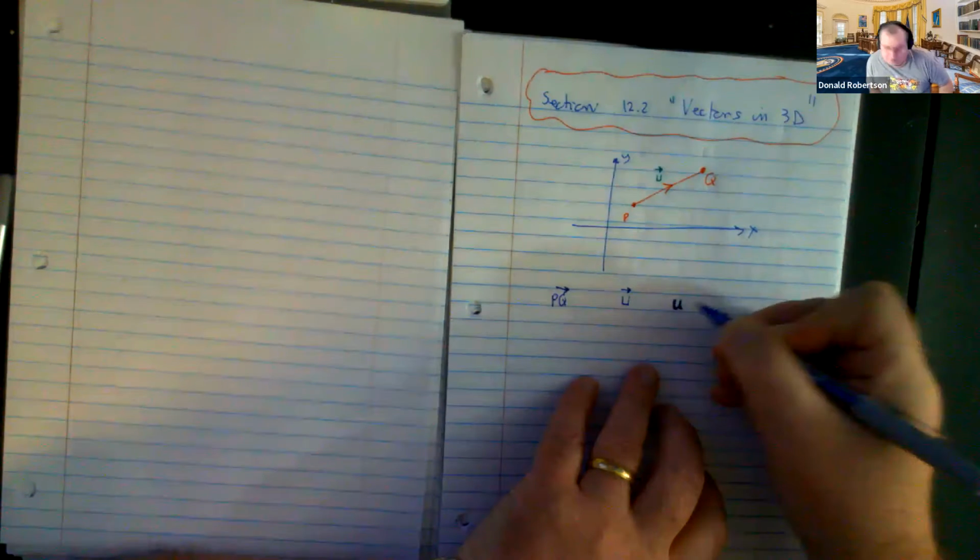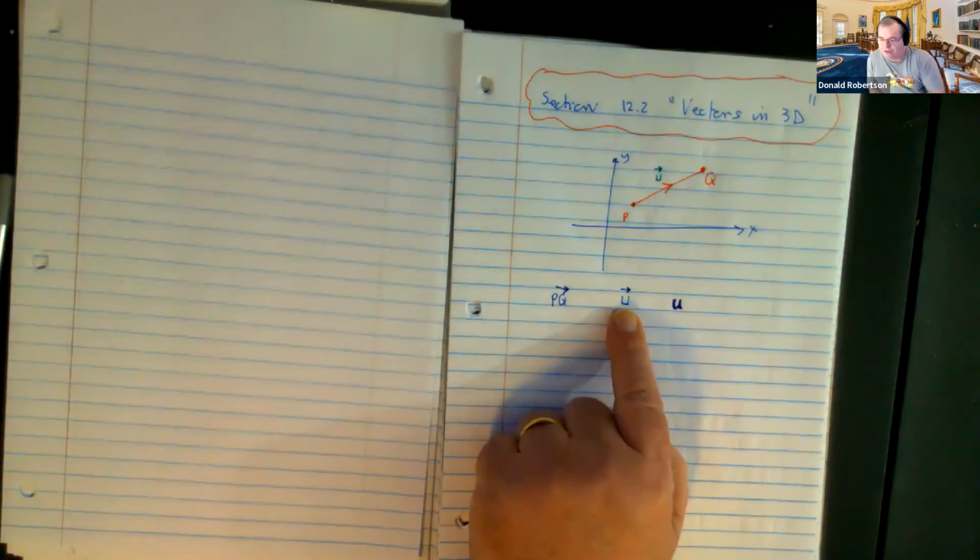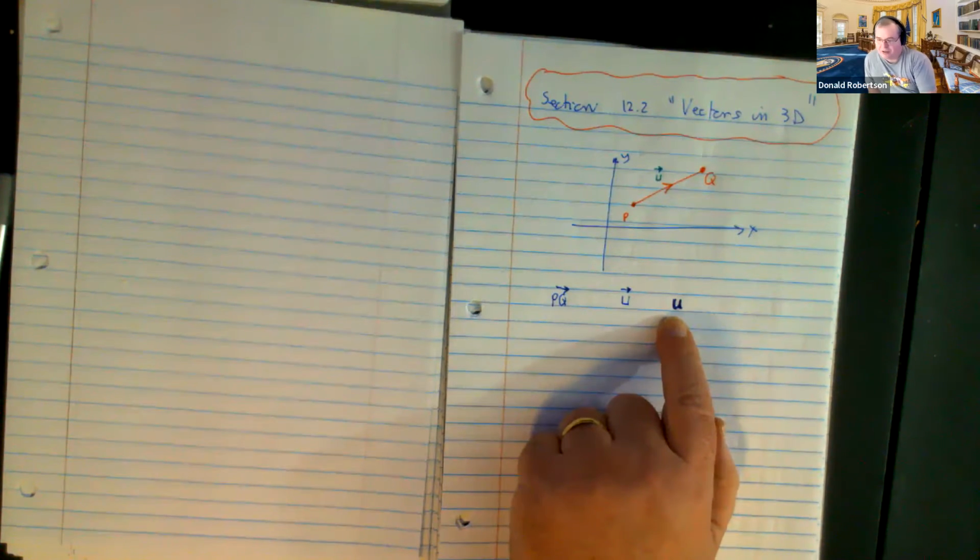Now, in textbooks, but only in textbooks, vectors are the same as this letter, but they write it in bold. Can you see why we don't do it when we do things on paper? It's very hard to do something in bold, because doesn't that just look like the variable u, like a single number? But you will see that in your textbook. So a bold letter means you're talking about a vector.